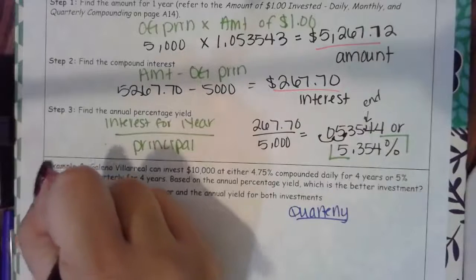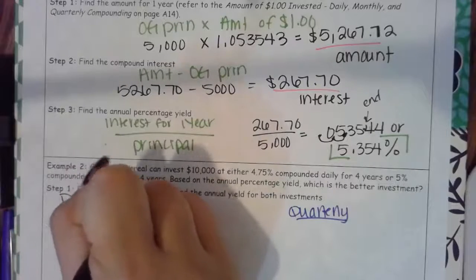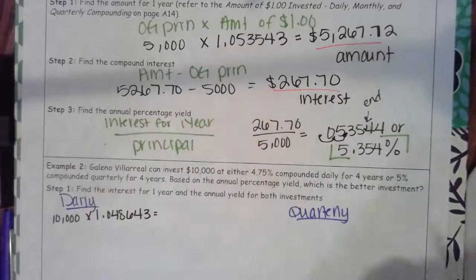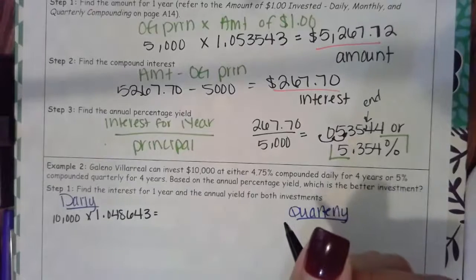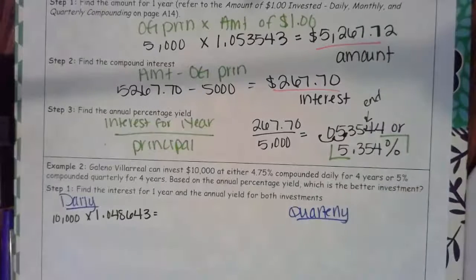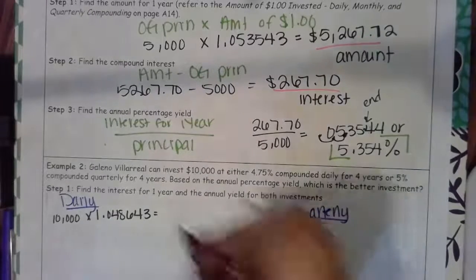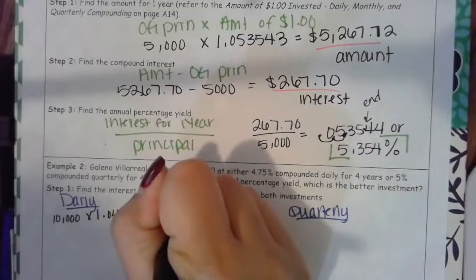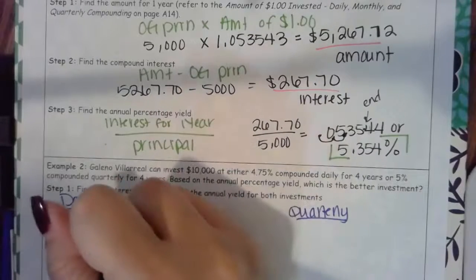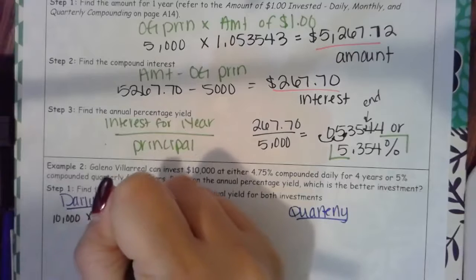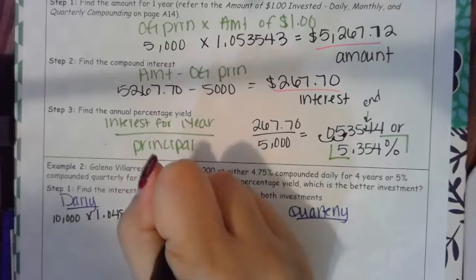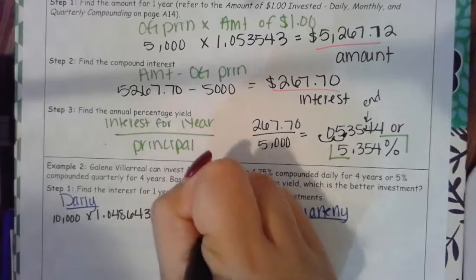That is going to be multiplied by 1.048643. That gives you a total of $10,486.43.